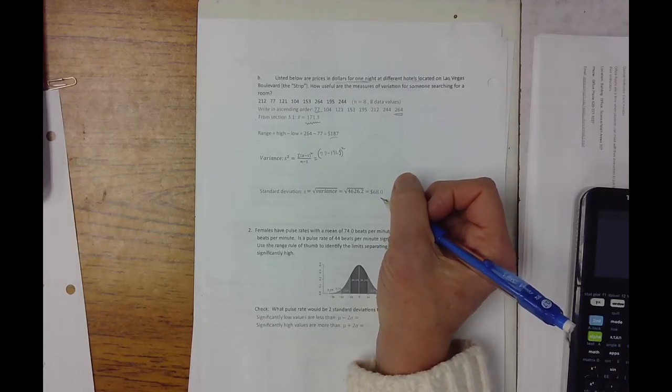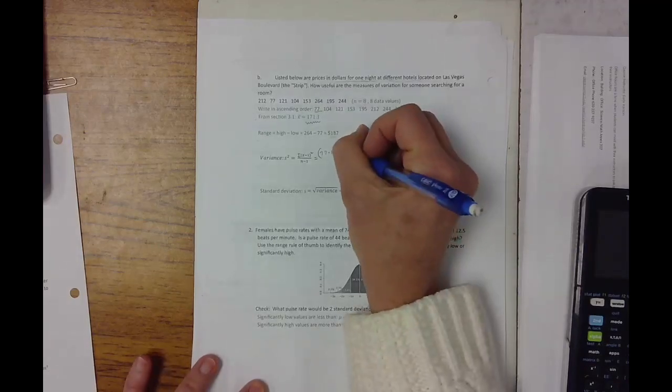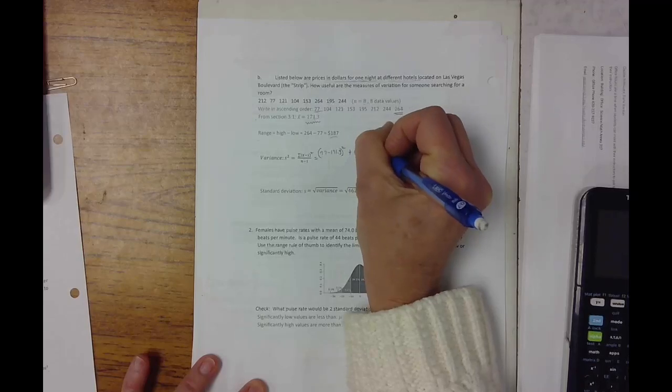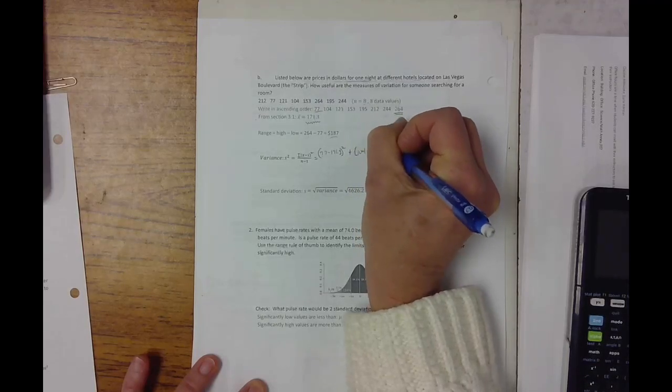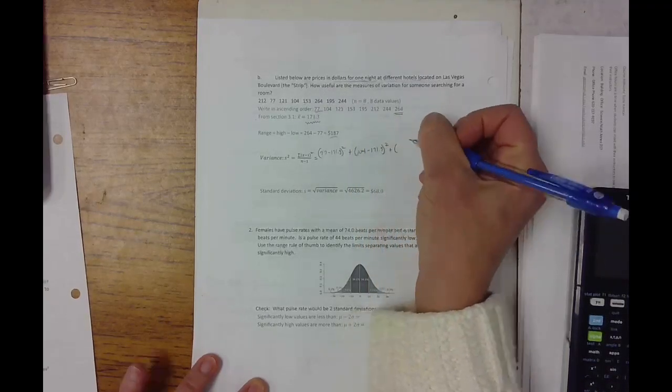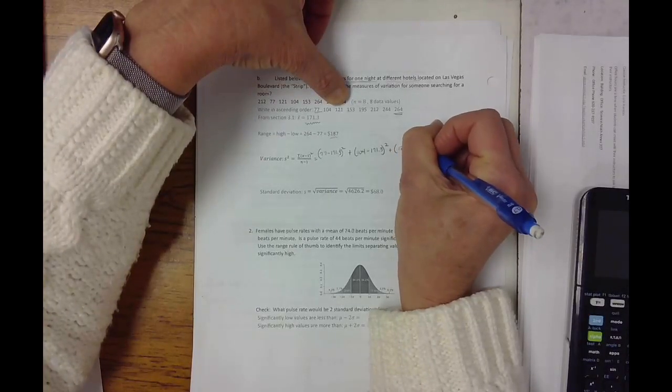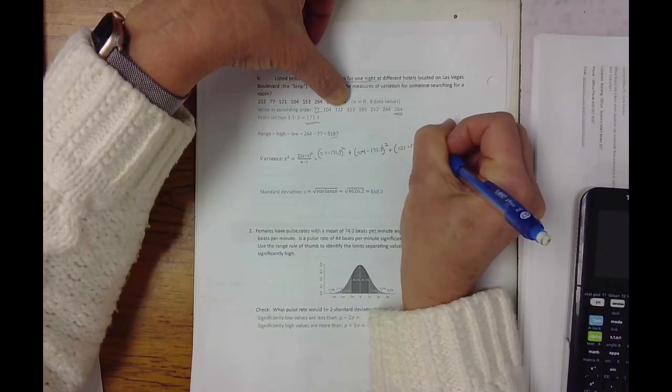The next one, I'm going to go plus my next data point, 104 minus the 171.3, expression squared. Plus my next one, the 121 minus the 171.3, expression squared.